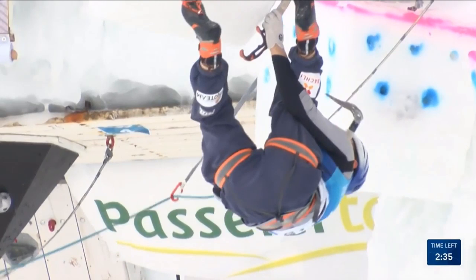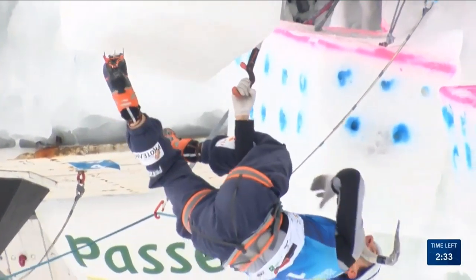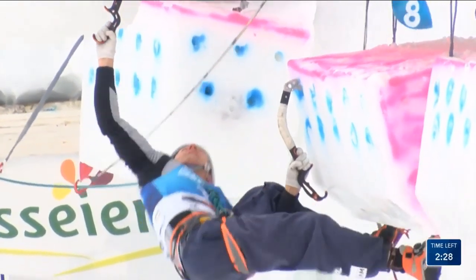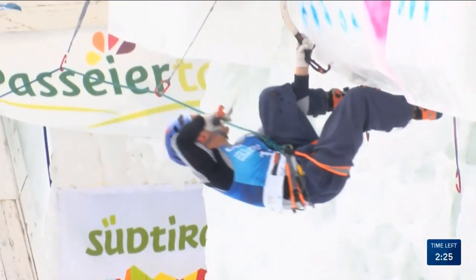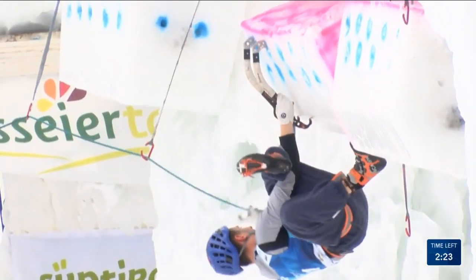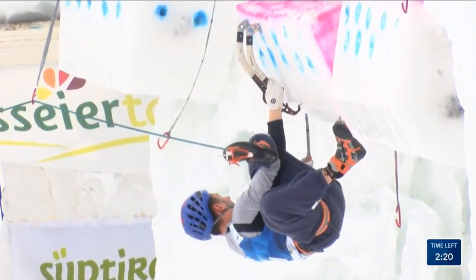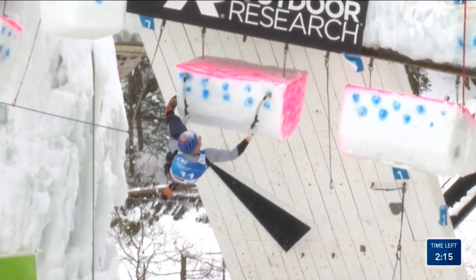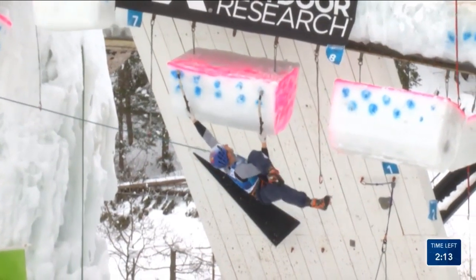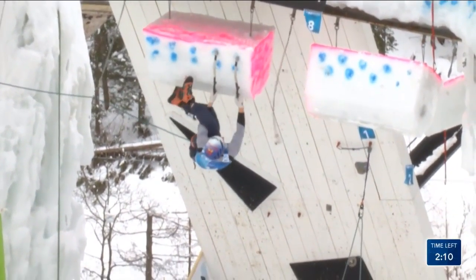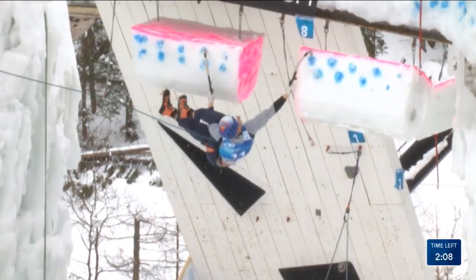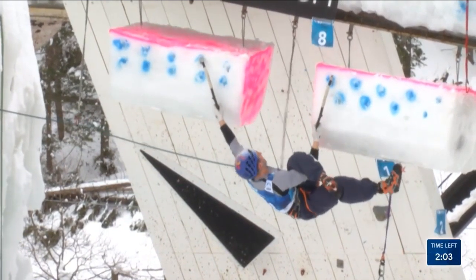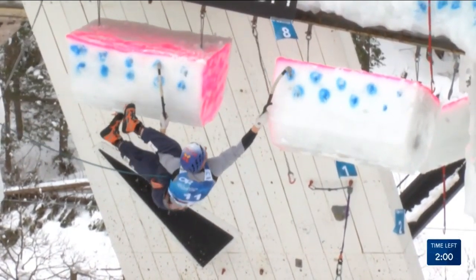Kevin Husser through the first barrel. And swinging really confidently towards that next barrel, which is the last one before the solid ice section that he then climbs up into the steep hanging wall above.